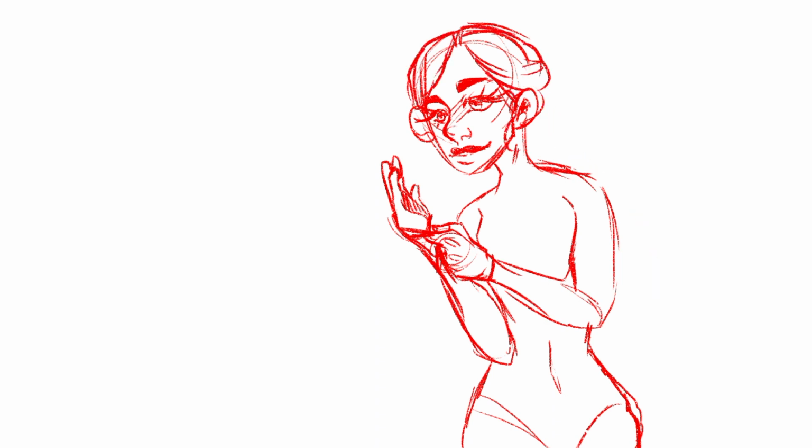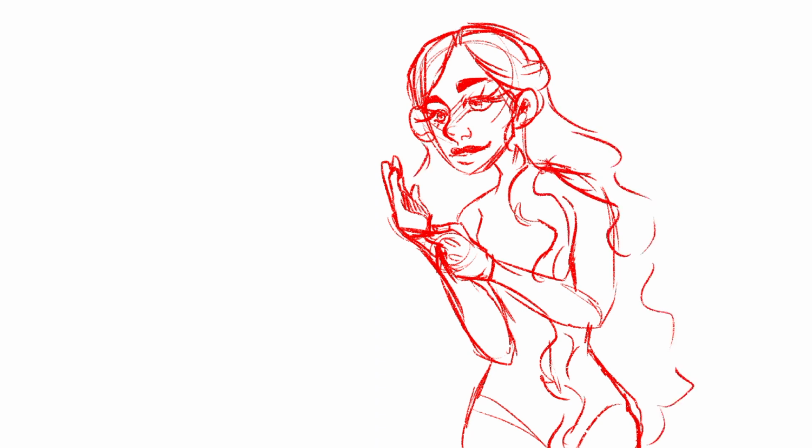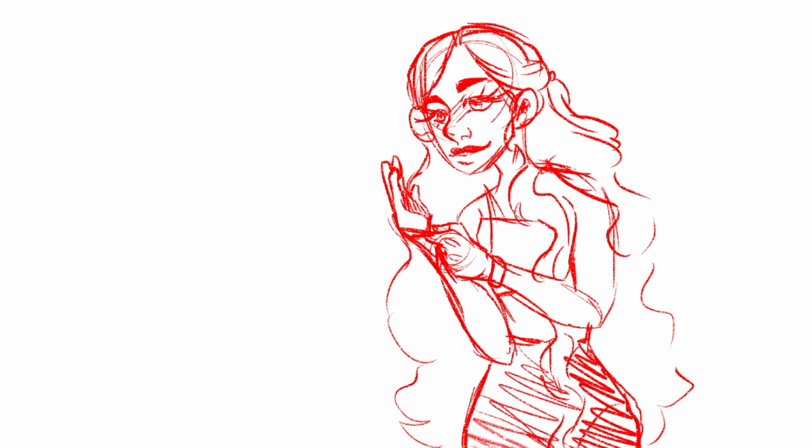Okay, so this first character, since she was part of a gang, I wanted to give her some gloves just to give it a bit more of a pose. Also, something I didn't put in that little picture thing is she said she wanted half up wavy hair, so I put that in there as well. I just forgot to add it into that image.